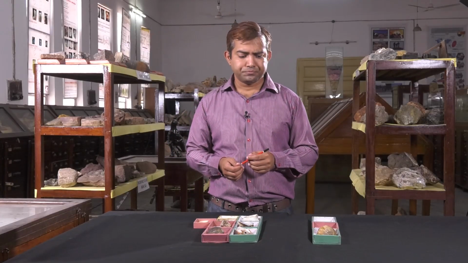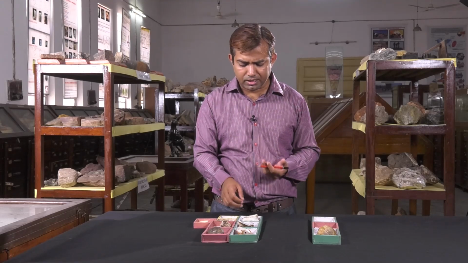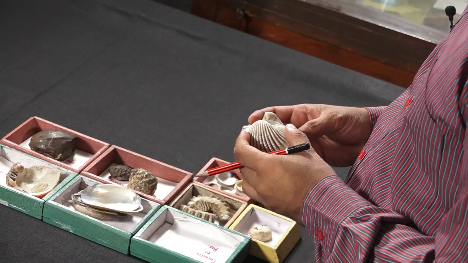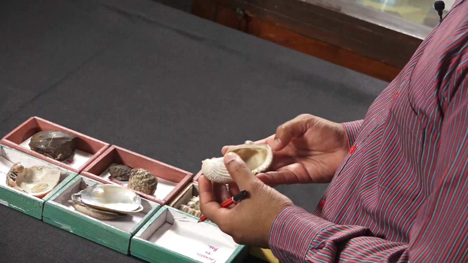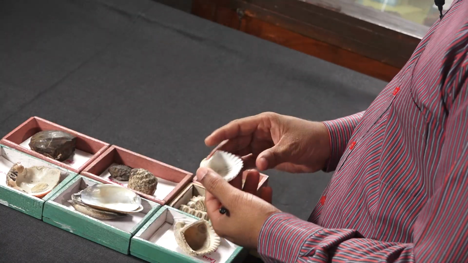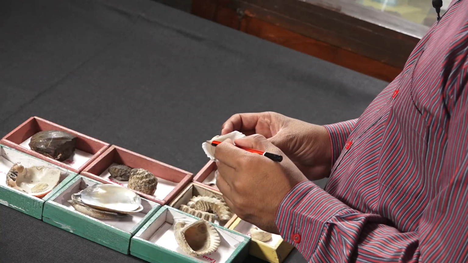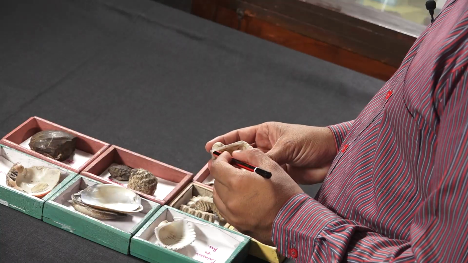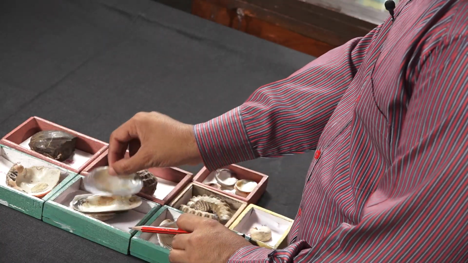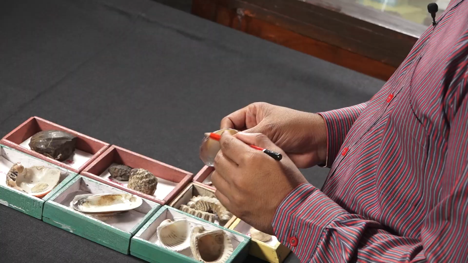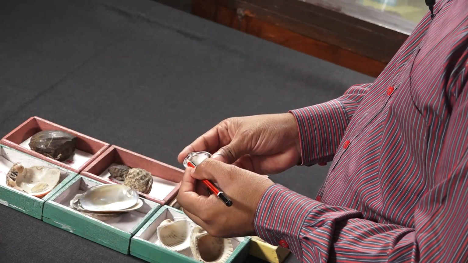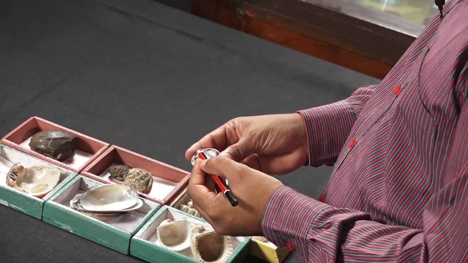After the umbo comes the hinge line. What is the hinge line? Actually, the hinge line is the line along which the two valves join. As you can see, this is the hinge line for this particular shell, Arca. This is the hinge line for Unio. This is the hinge line for the Venus.